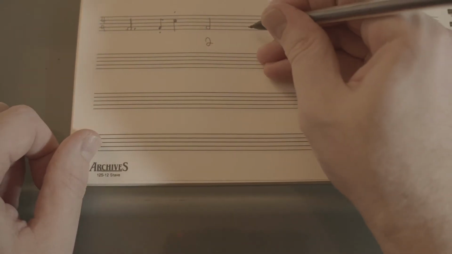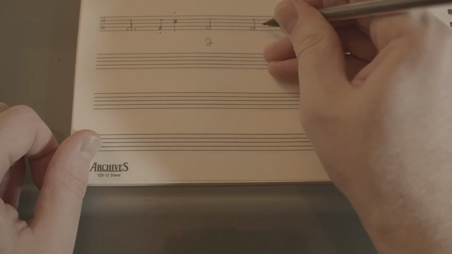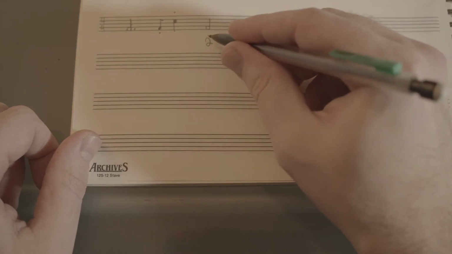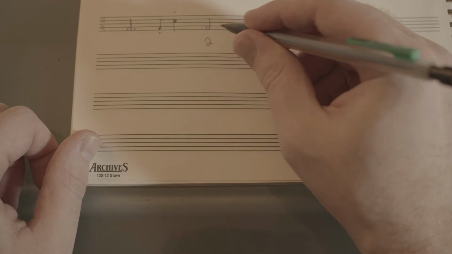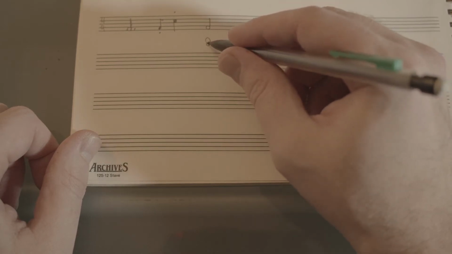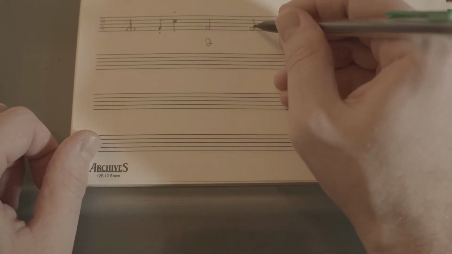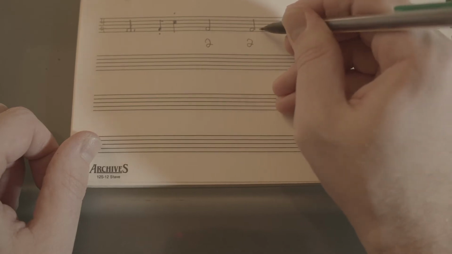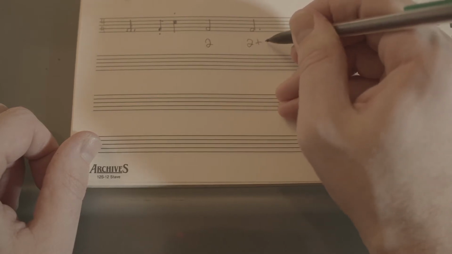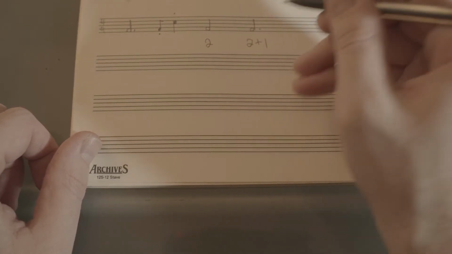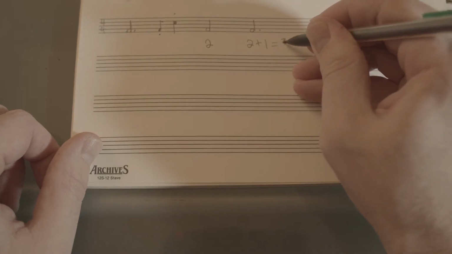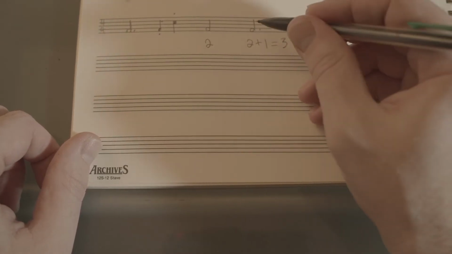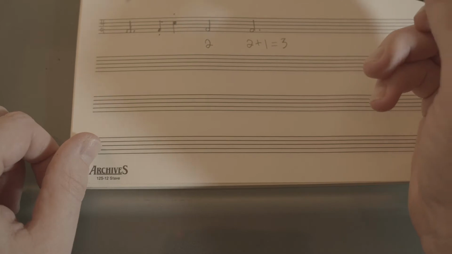Well, if I have a dotted half note like this, I'm going to add 1/2 of the value. Well, 1/2 of 2 is 1. So the half note gets 2 beats. The dot gets 1 beat. So this gives us a total of 3 beats. In other words, a dotted half note gets 3 beats.